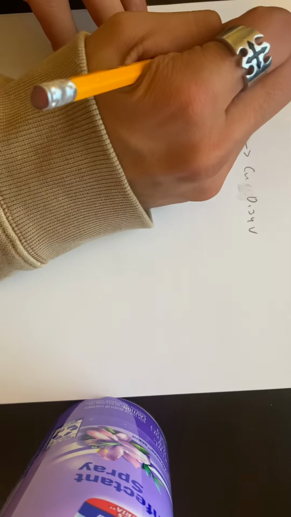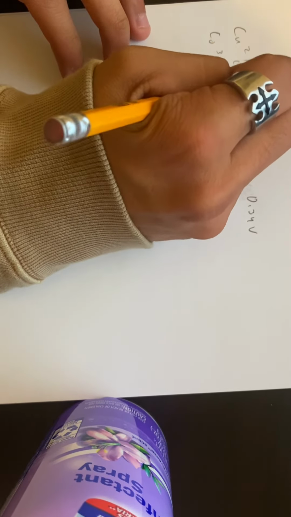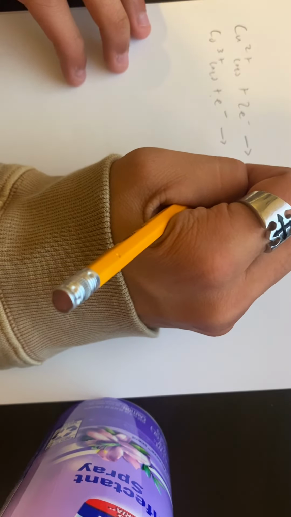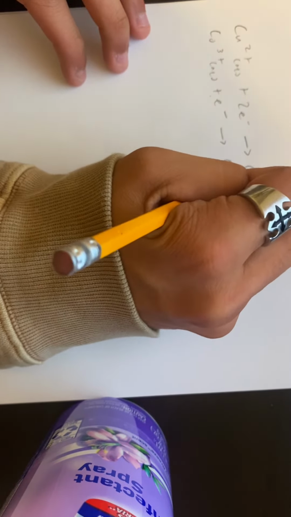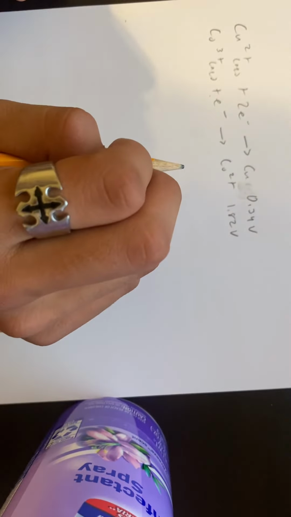And the second one is going to be Co3+ aqueous plus e minus, which goes to Co2+, which is 1.82 volts.